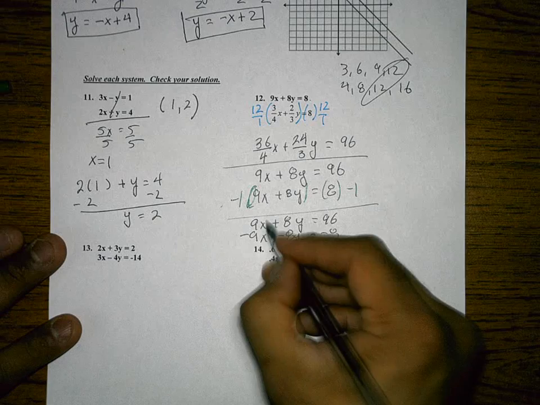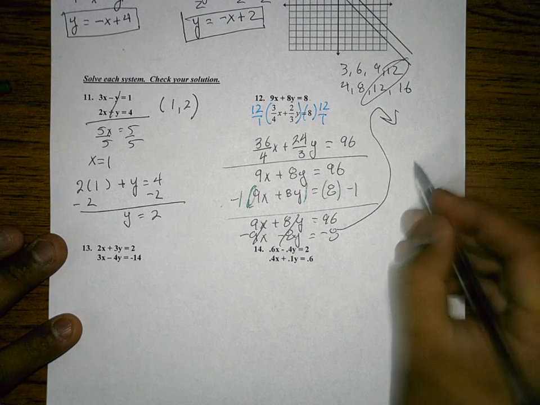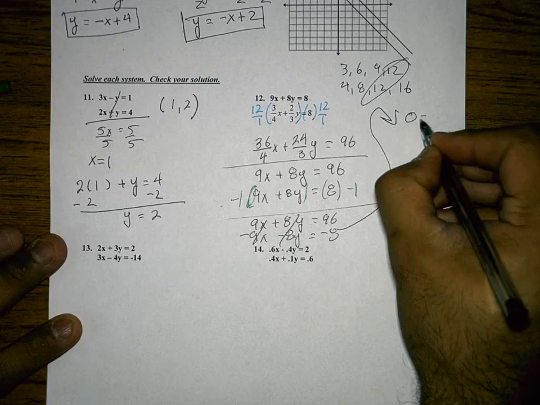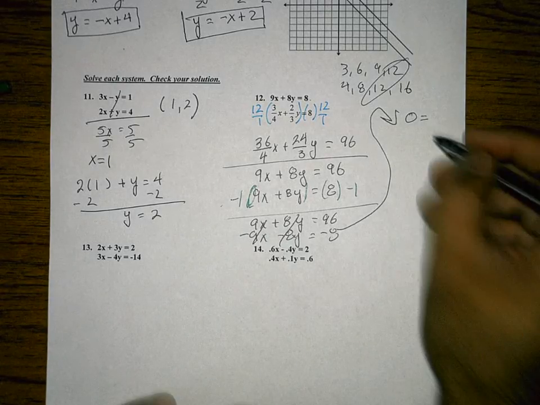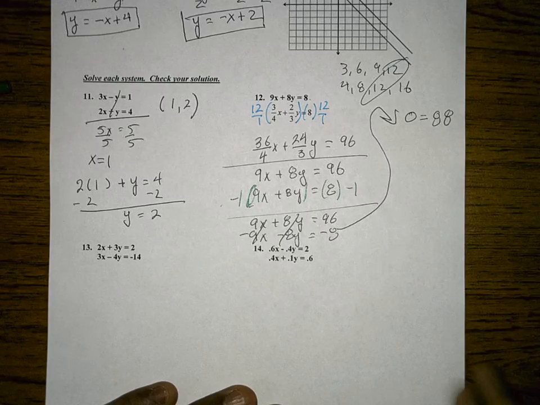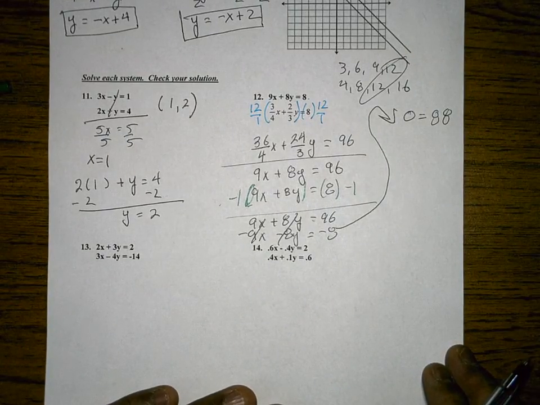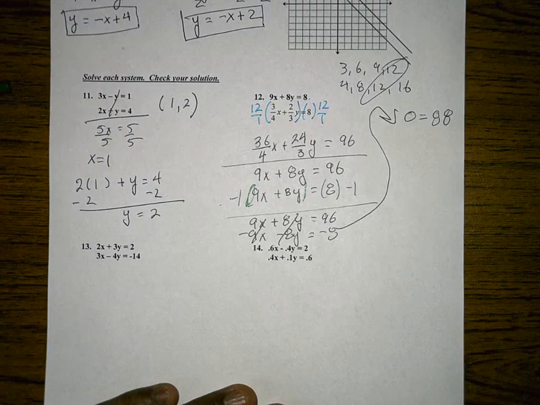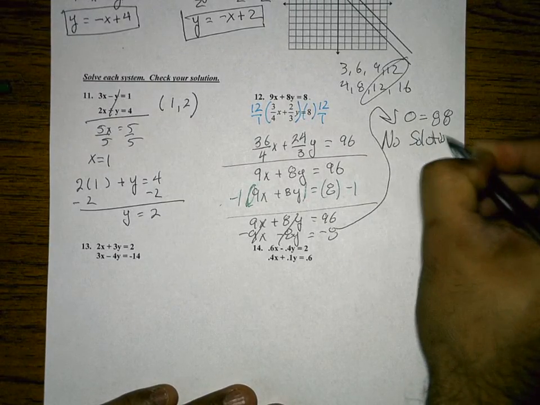And if you see here, these cross out. So kind of coming up here, I'm going to get 0. Right? 0 equals what, 88? Okay, and that is not an answer with a variable in it, right? So this is no solution because those don't equal each other. Okay. No solution. All right, look at number 13.